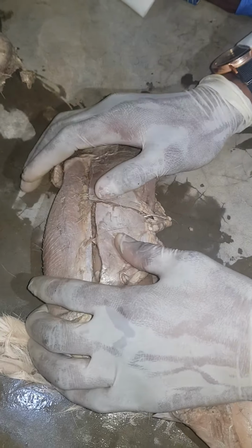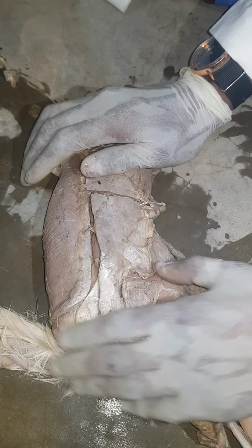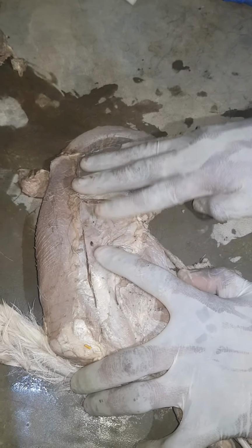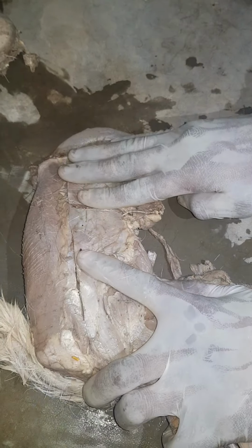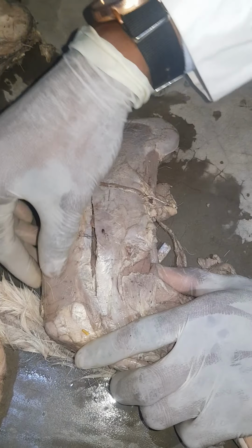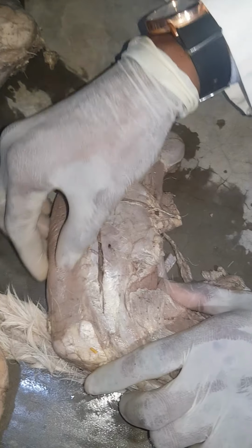So this is the lateral surface of the scapula. We can also see some prominent muscles. This muscle we can see here is the deltoideus muscle. And this is the supraspinatus muscle.